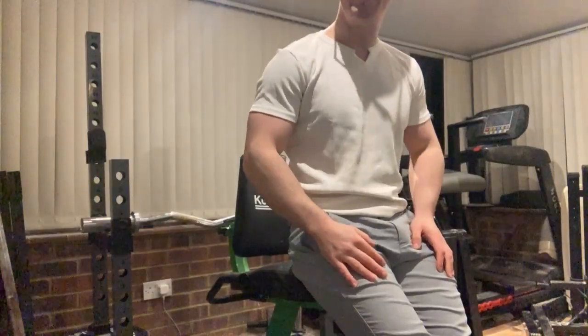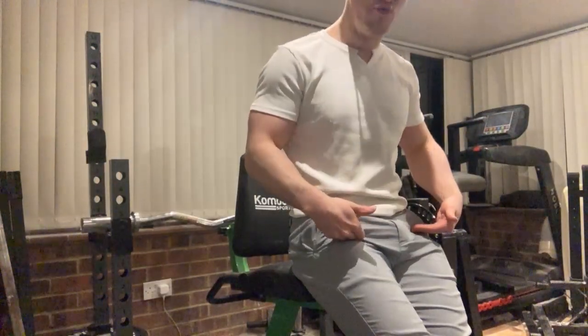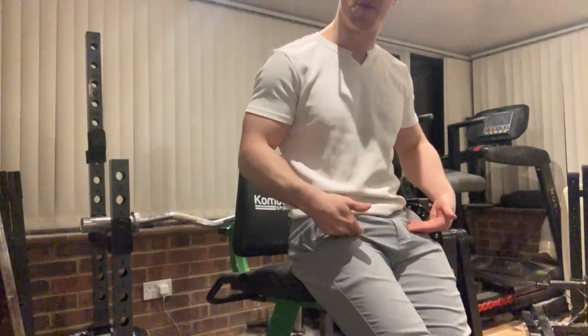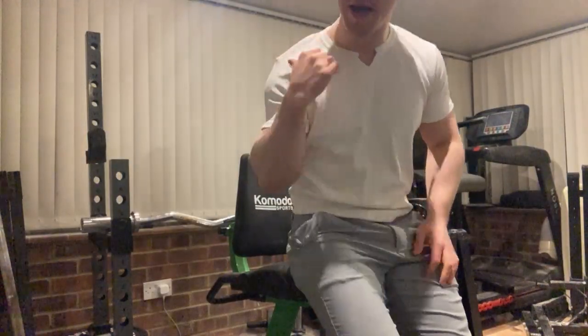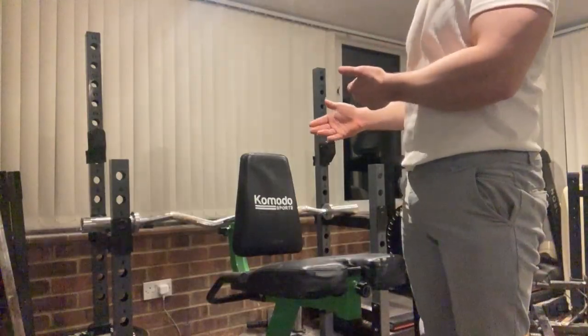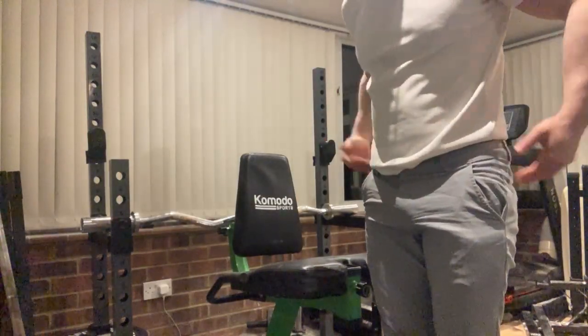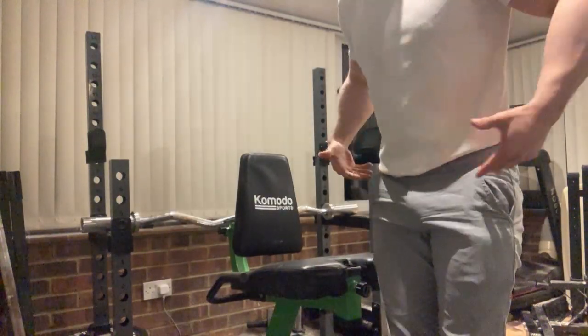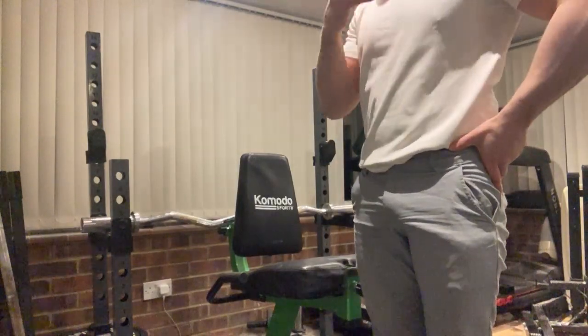So we can train the abs by bringing our legs up and contracting basically hip to chest. We can also train the abs by going hip to chest to hips, which is what we're doing in this one. So if you want to think about it like this, in the former exercise, we're training the lower portion of the abs, or we're putting the pressure.